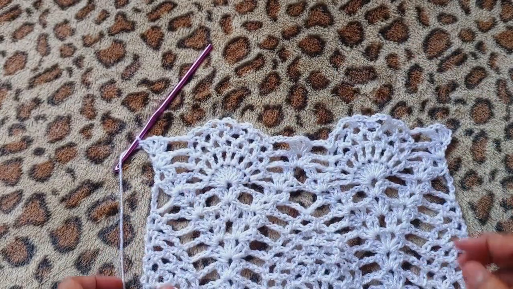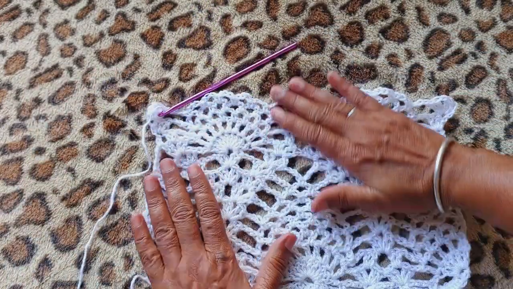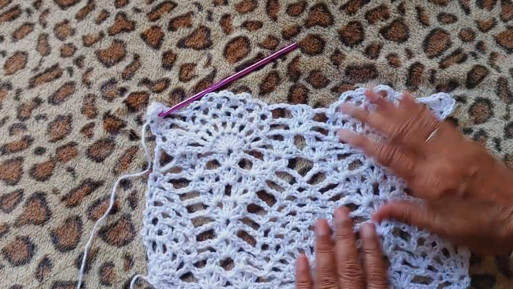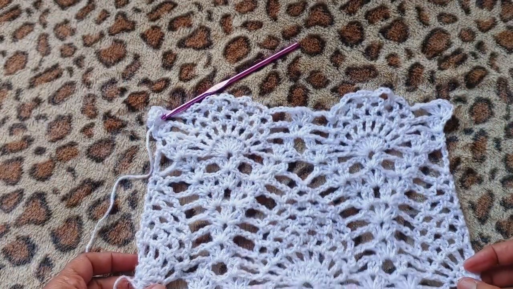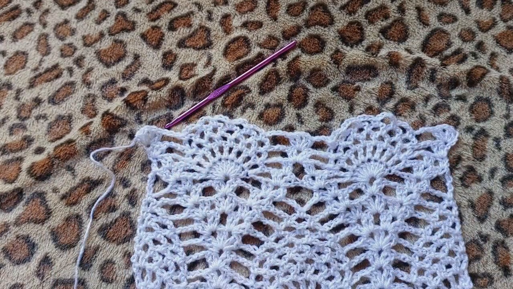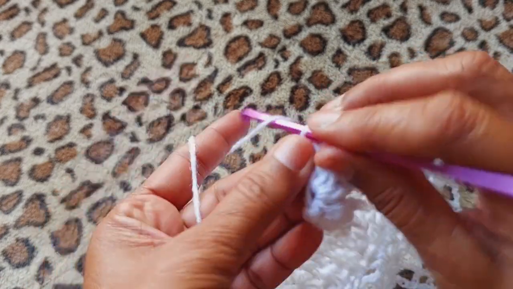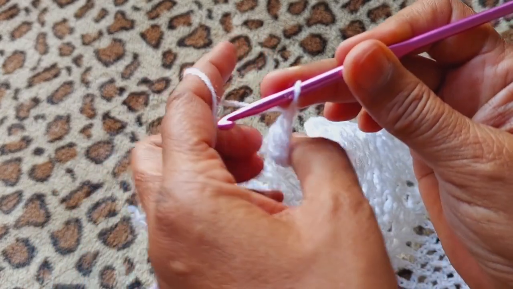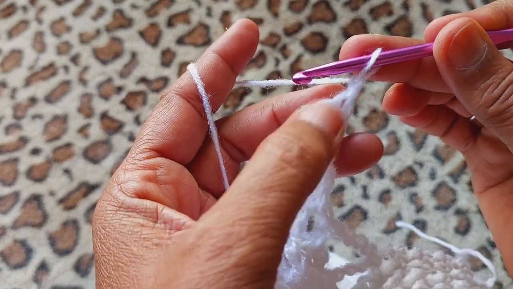Do not worry if you see your swatch spreading away for the time being. When this pineapple closes, everything will come together. Now I'm going to chain 1 and turn my work. We are on line number 17.